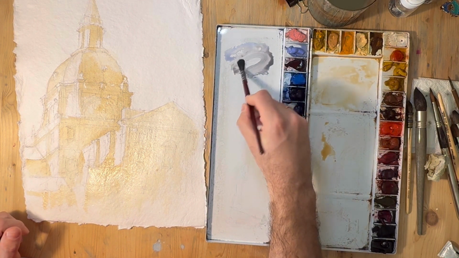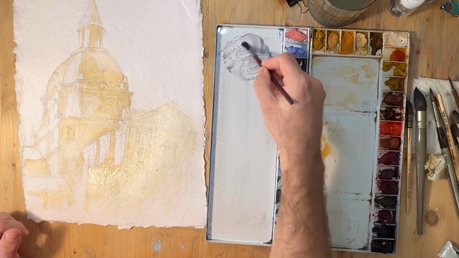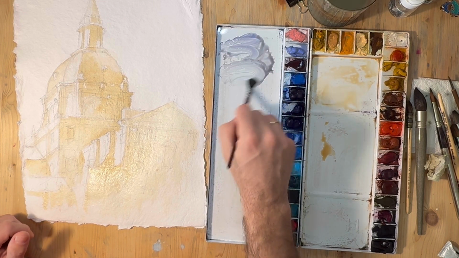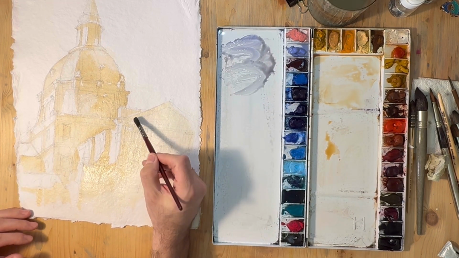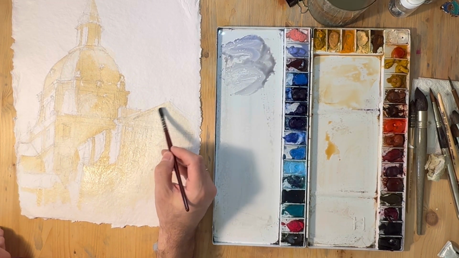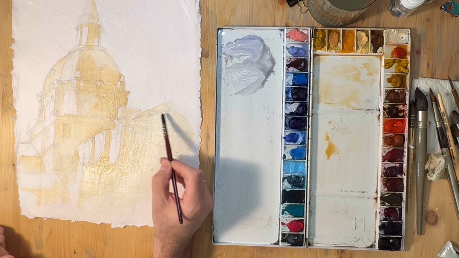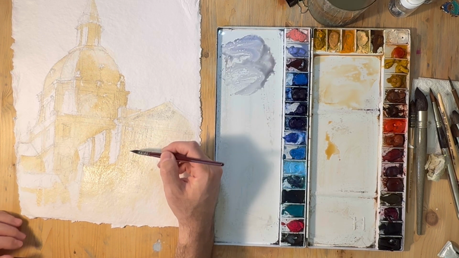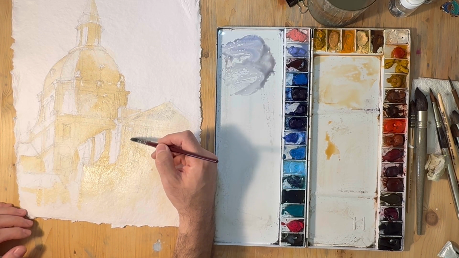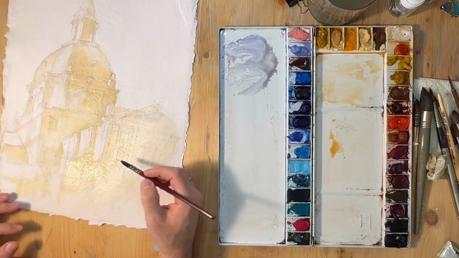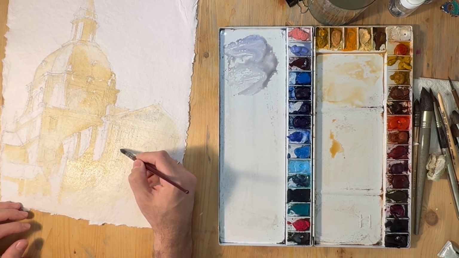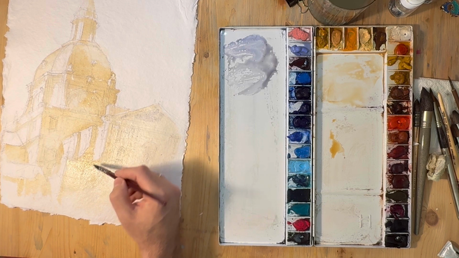So I build a kind of gray that tips a little bit purple, or lavender, and then we just touch the paper here and there in order to get some noise on this not flat, but just one colored wash that we did.